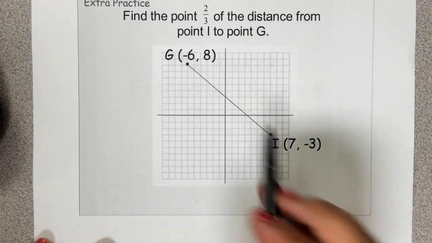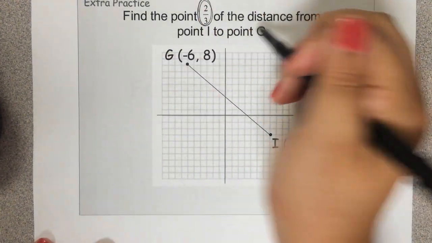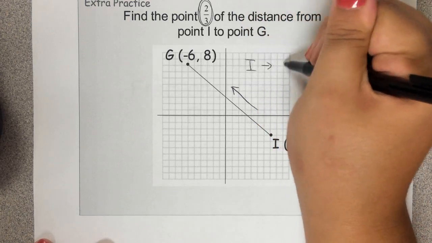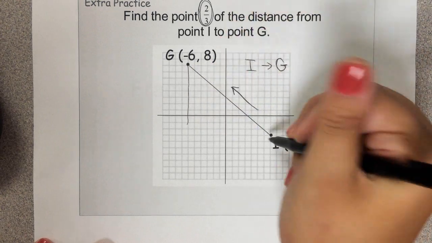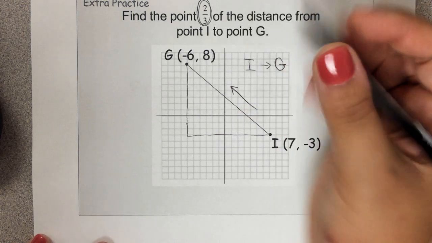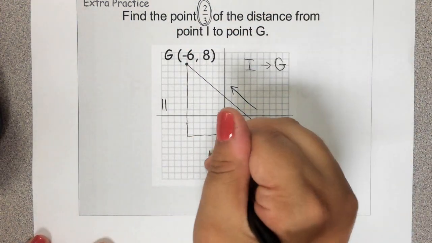So right here, I want you to find the point 2/3 of the way from I to G. So we're going I to G. Okay, so I'm going to draw my rise over run. And the rise is going to be 11. Ooh, this is going to be ugly. G is going to be 13.